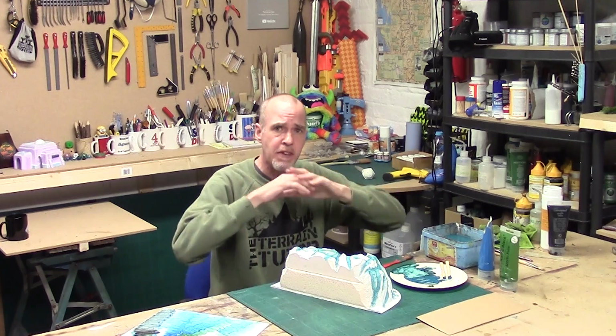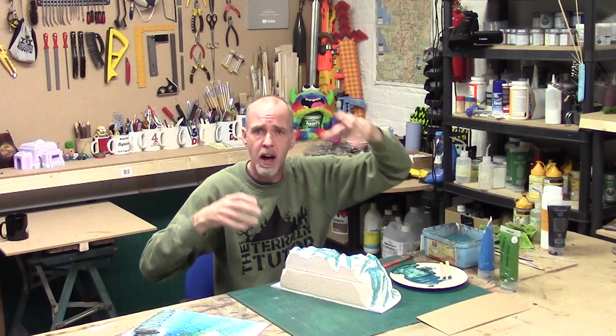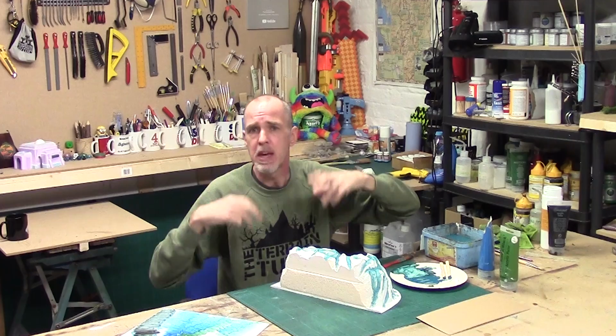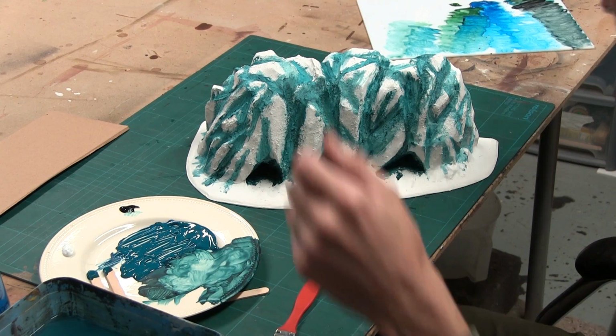Now, a quick tip if you're doing this for terrain sets. Obviously, I'm mixing on the fly as I'm applying to one piece. If you've got a number of pieces or a terrain set and you want to do the lot, just mix up your base colour, your shade and your highlight in advance. Keep them in separate tubs, and then you'll be able to standardise the paint scheme across multiple pieces. But we need to crack on.